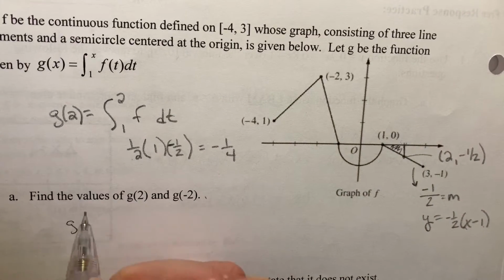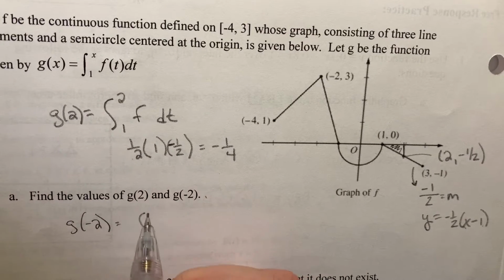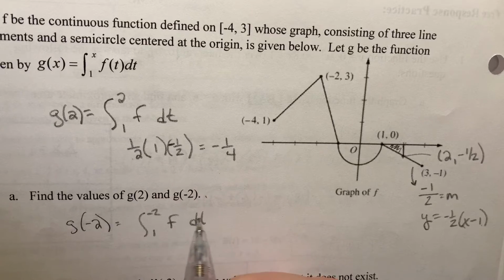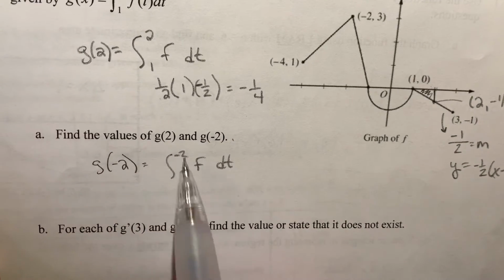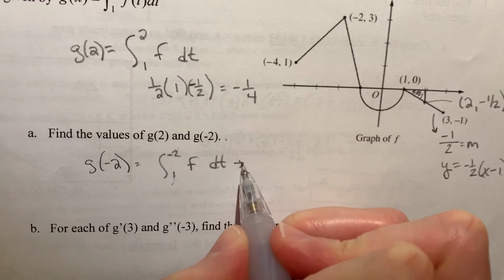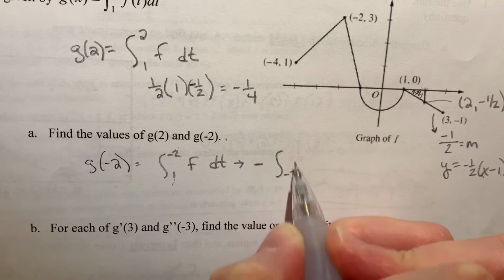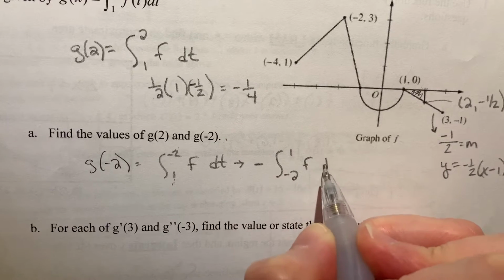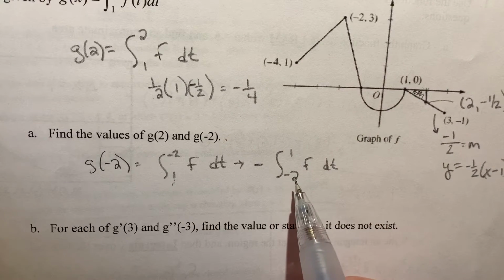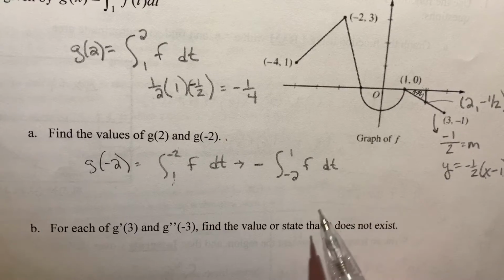Now g of -2 is going to be from 1 to -2 of f. Okay, now when we have our integrals, we like the lower bound to be the smaller number. So I want to flip these upper and lower bounds. And when I do that, remember I need to put a negative out front. So I'm still finding the area between -2 and 1, but then I'm going to take the negative of it.